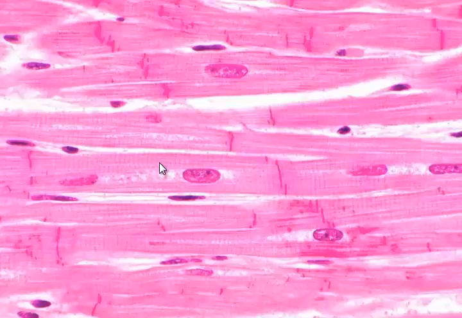It looks like if you ran your fingers across that tissue that they'd have kind of little speed bumps, little ridges. Each one of these little ridges is the functional unit of muscle. We'll talk more about that in the muscle unit.